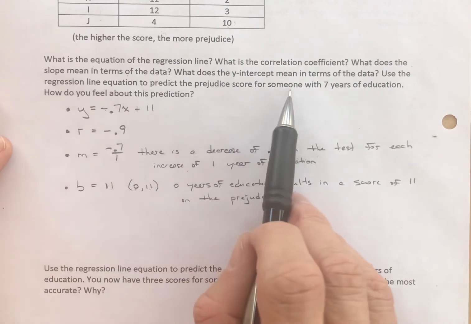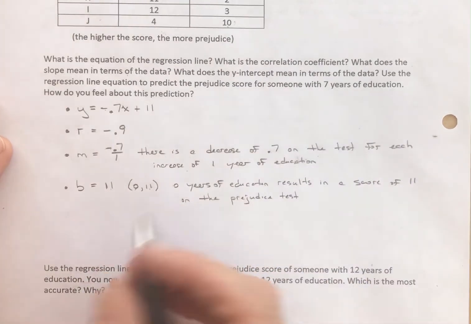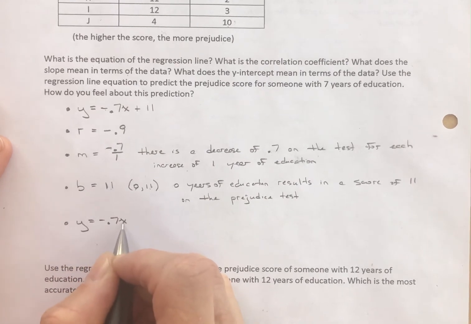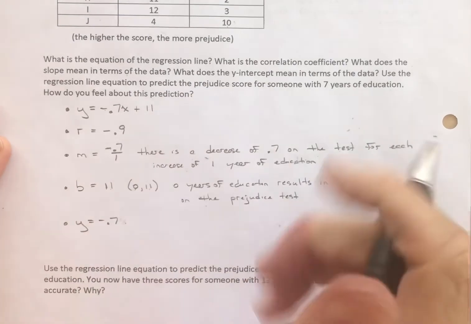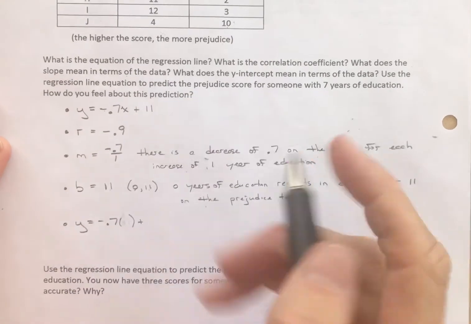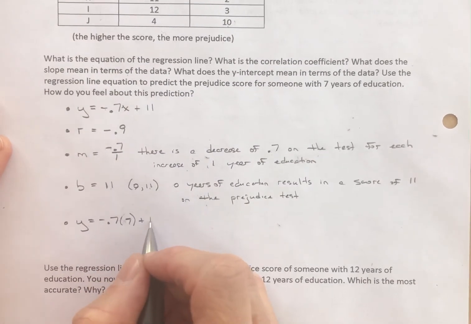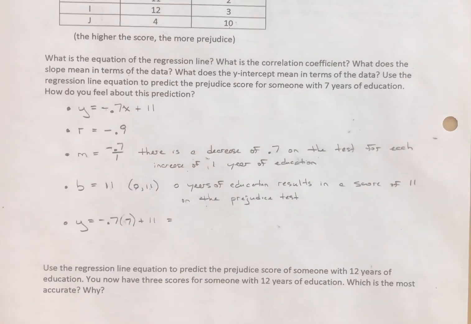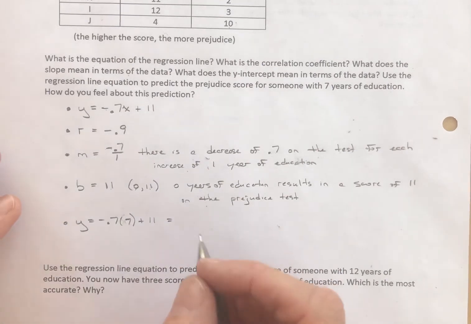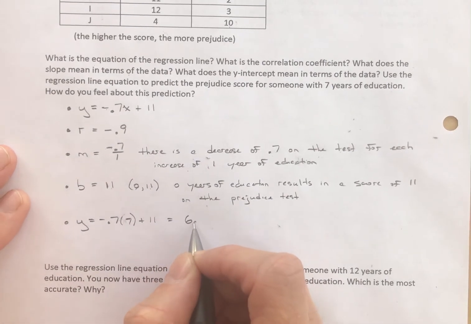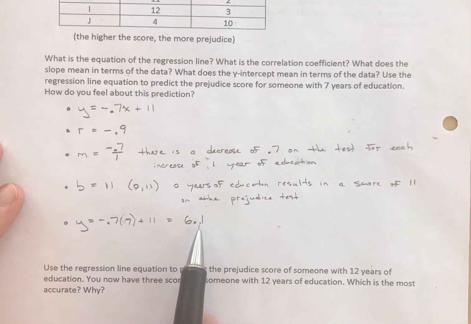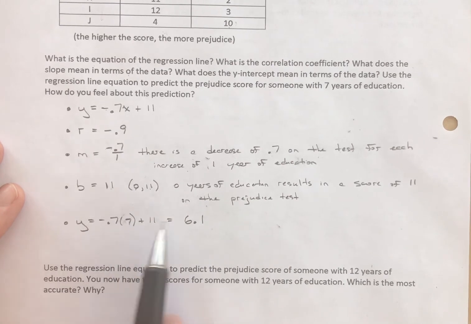Use the regression line to predict the score for someone with 7 years of education. Okay, y is equal to negative 0.7x plus 11. I want 7 years of education, so I'll put 7 in for x. I'll put that in my calculator: negative 0.7 times 7 plus 11. This would predict that this person's score would be a 6.1. So with 7 years of education, 6.1 on the prejudice test.